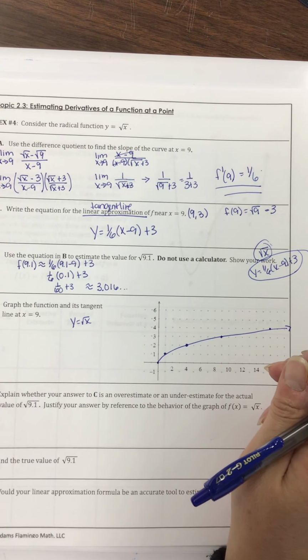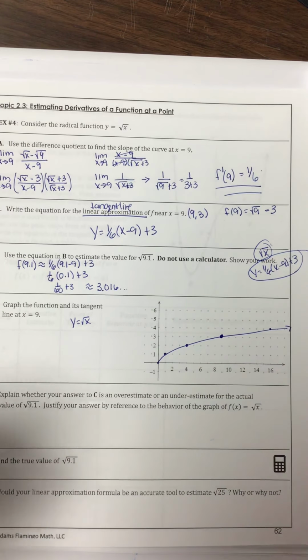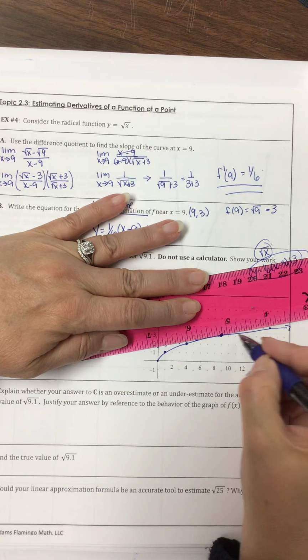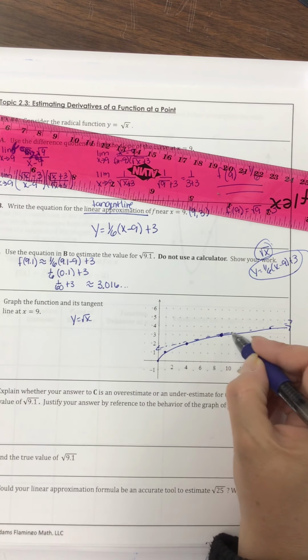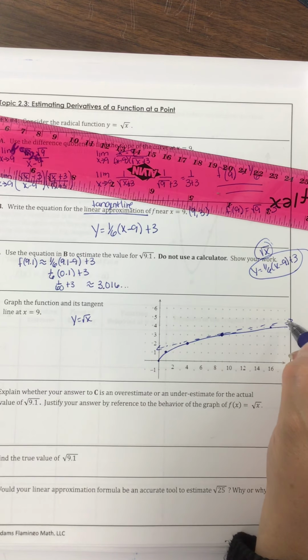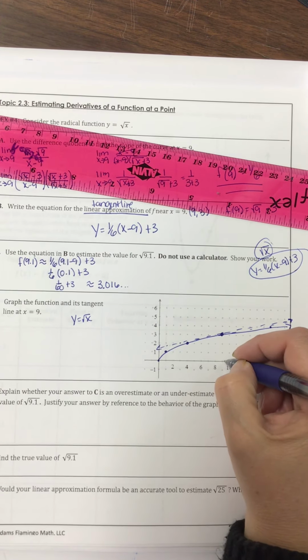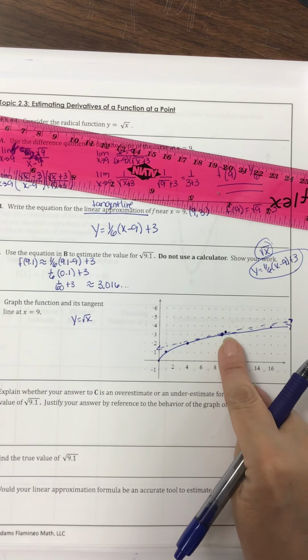And then at 9, we want our tangent line. It's going to be something like this. Somewhere in there, right? Touching but not crossing. And remember, our estimation was here when x was 9.1, so just a little bit past 9. We estimated on the linear approximation that it was about 3 and a little bit more. Well, look at that. Does that go on your line? And is it really close to that curve?